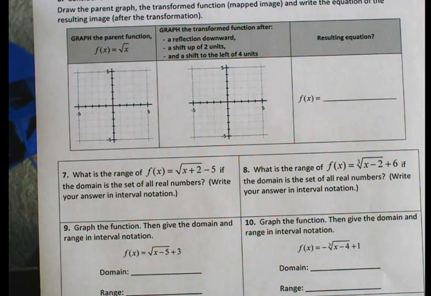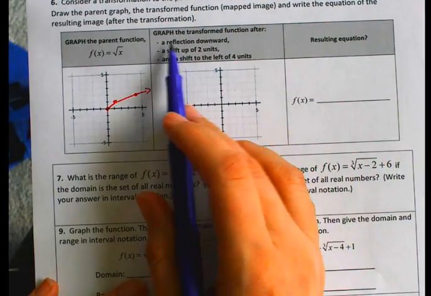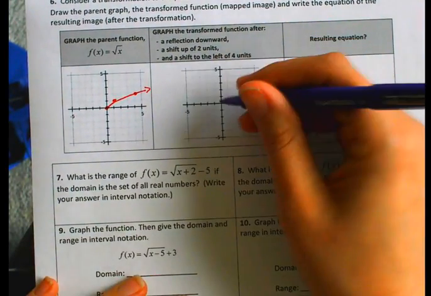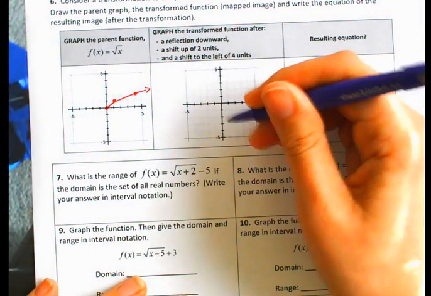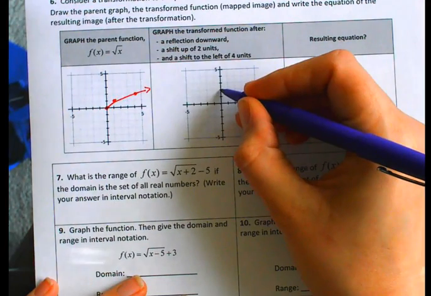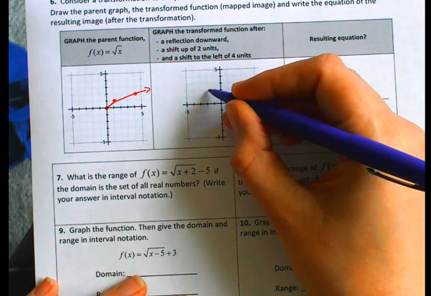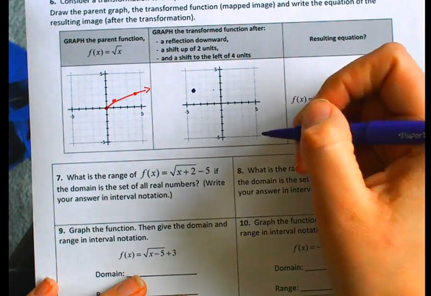and the transform function. Got our parent function. Again, you can put it in the calculator if you're not sure. And then here it says reflected downward. Okay, so I know that, remember, my parent function starts at 0, 0. I'm going to reflect downward. And then a shift up 2, so 1, 2. And then a shift to the left 4. 1, 2, 3, 4. Okay, so there's my starting point.